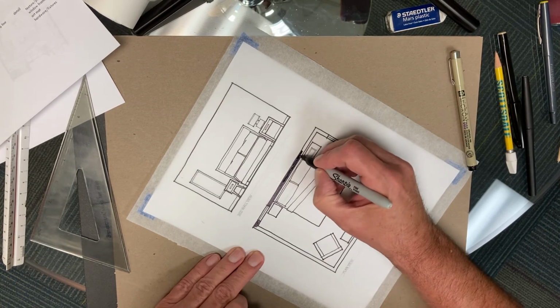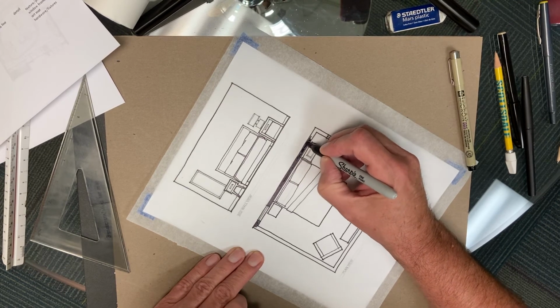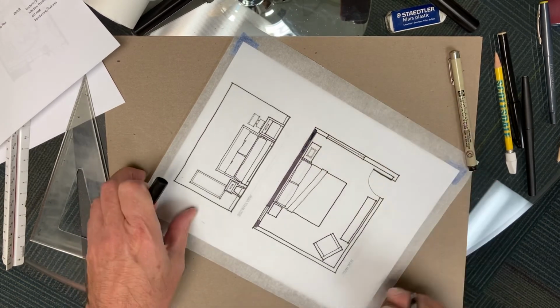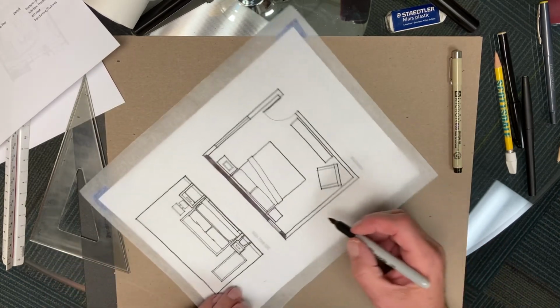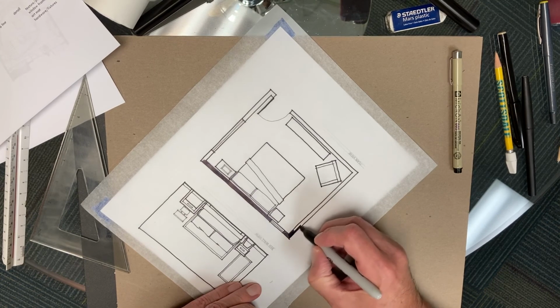When we darken in, when we put in solids, it's only because we never do a solid for a texture. We only do solid on things that we cut. And remember, a floor plan is nothing more than the room cut at 4 feet off of the floor. So it's actually a horizontal section, if we want to look at it that way.